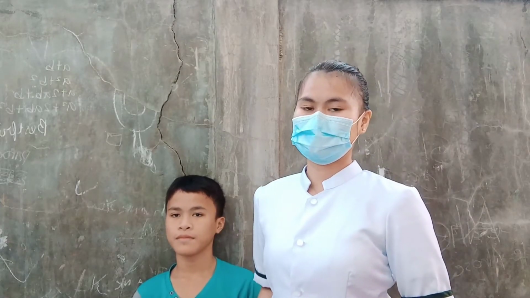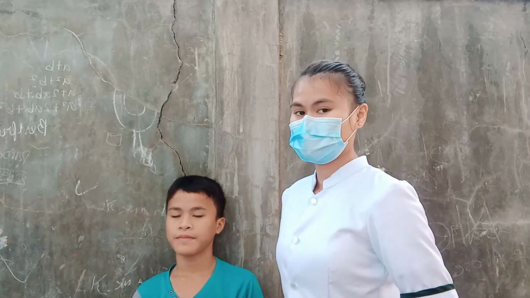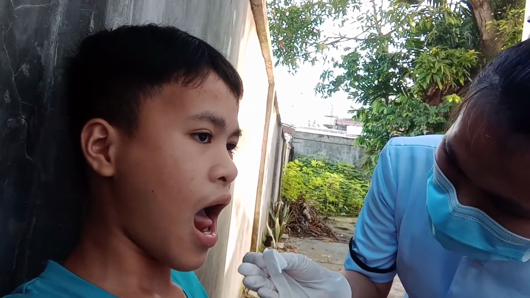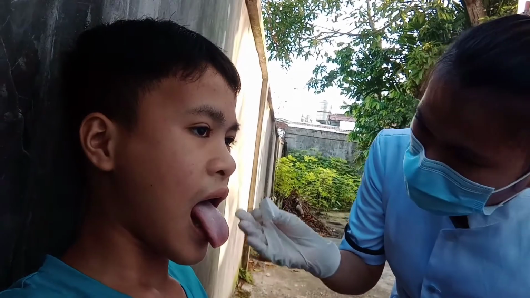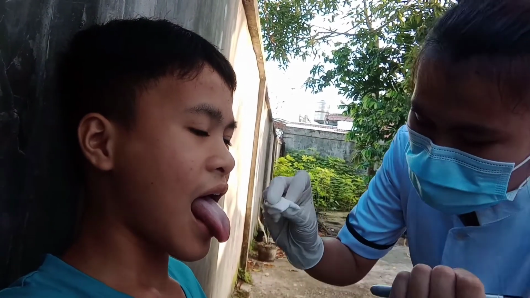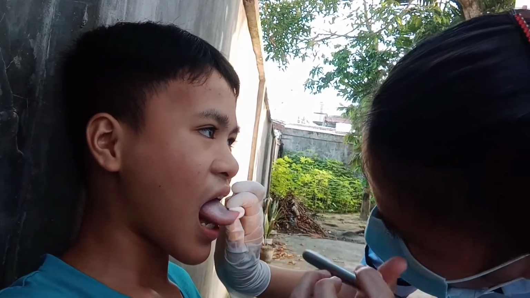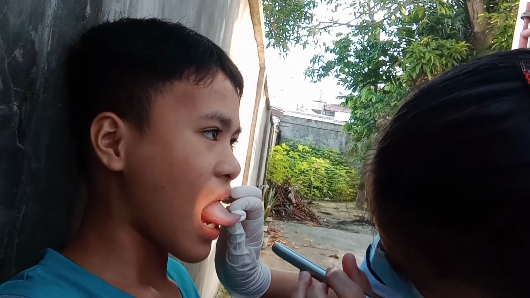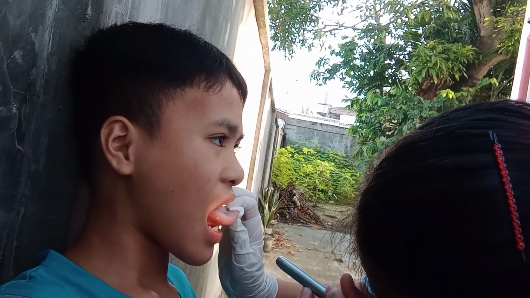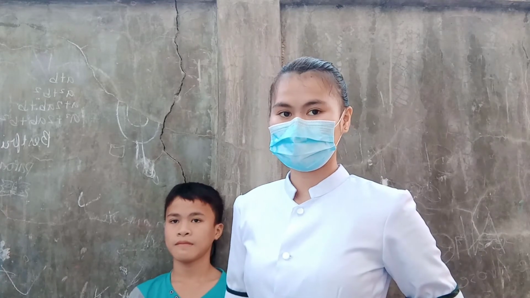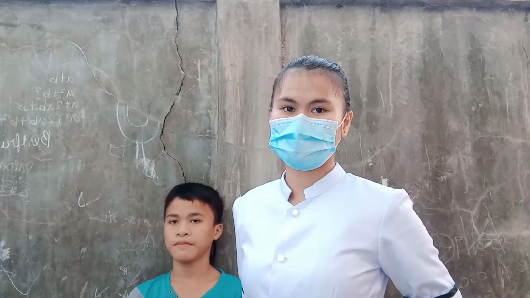Then we will check the side of the patient's tongue using a square gauze pad or any clean tissue. Can you open your mouth, sir? Can you please stick out your tongue? Is it okay if I hold your tongue? Yes. Okay, thank you, sir. There are no lesions or ulcers on the side of the patient's tongue.